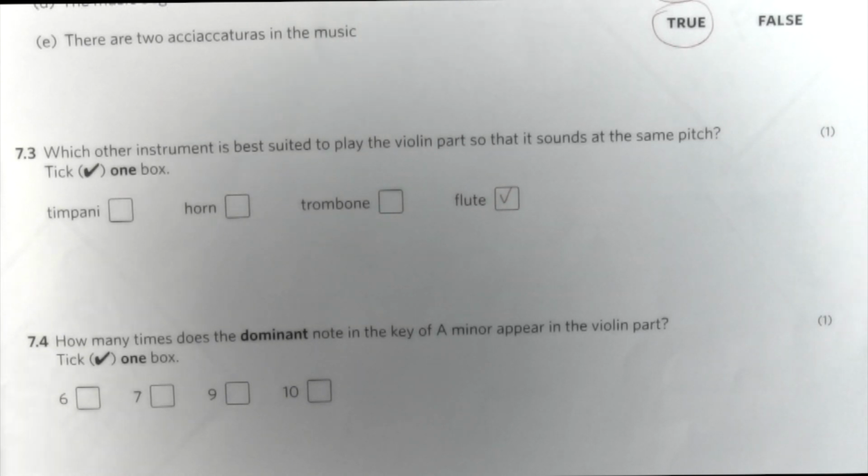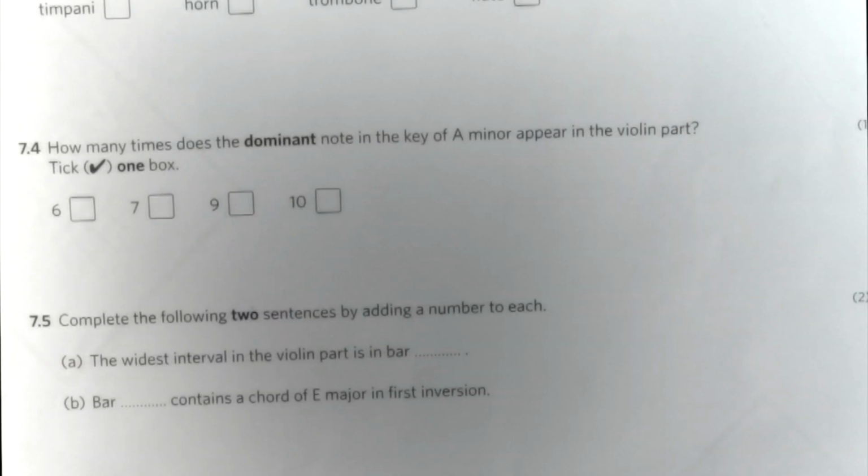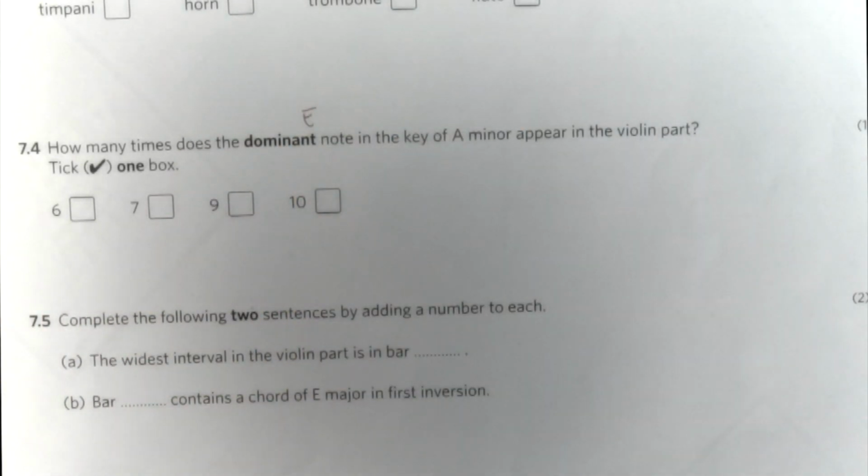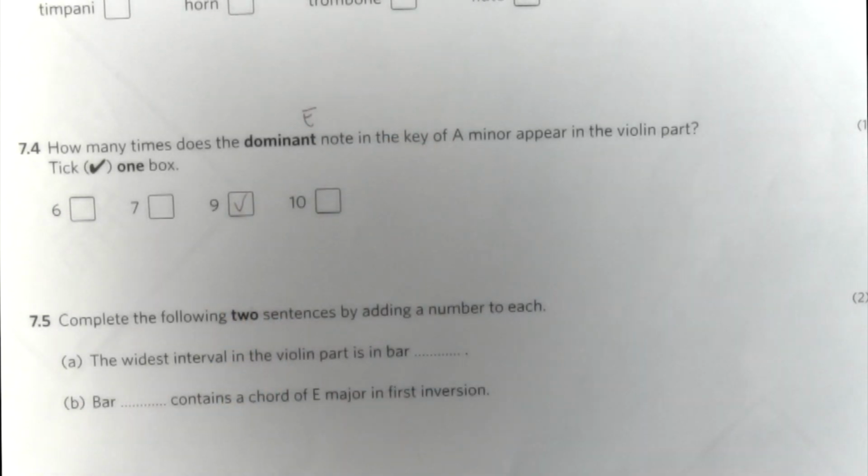Okay, last 2 questions. How many times does the dominant of A minor appear? Now the dominant is the 5th degree. La, si, do, re, mi. Mi appears. How many times? If we count in the violin part, we find 9 of them.